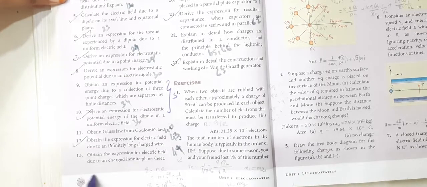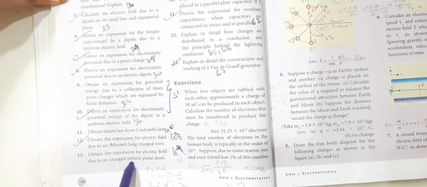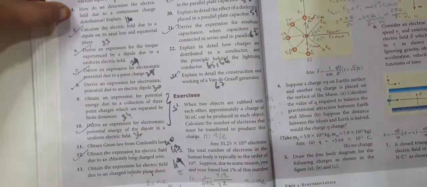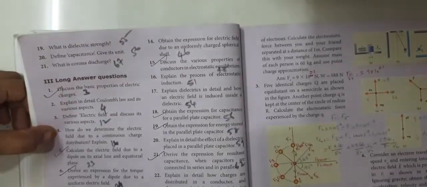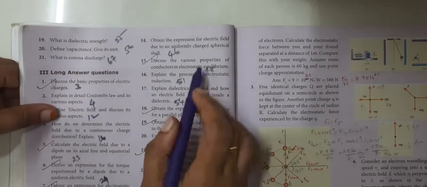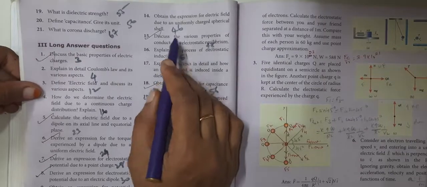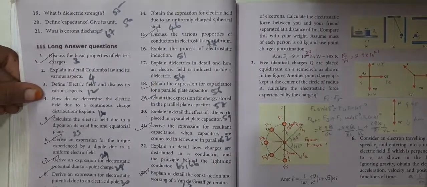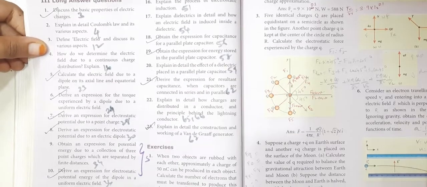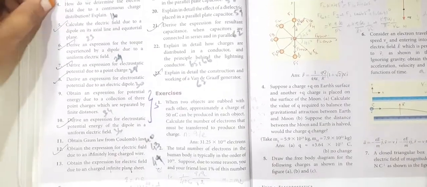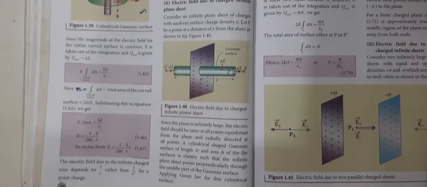Obtain an expression for the electric field due to an infinite plane sheet. This is page number 44. And the next question: obtain an expression for the electric field due to a spherical shell. This is page number 46. These are all applications of Gauss law. The first application is the 12th question, and questions 13 and 14 are the next applications, on page numbers 44 and 46.